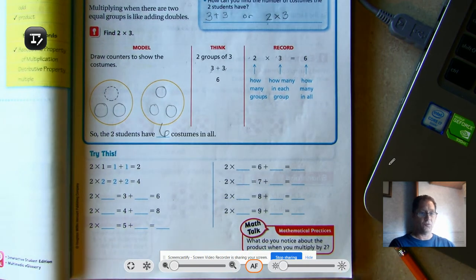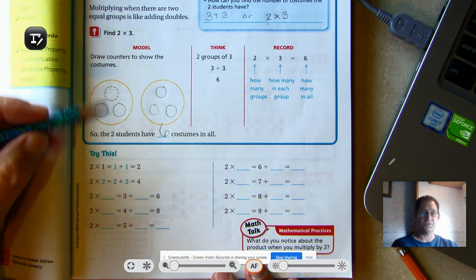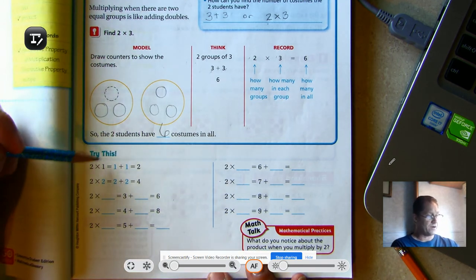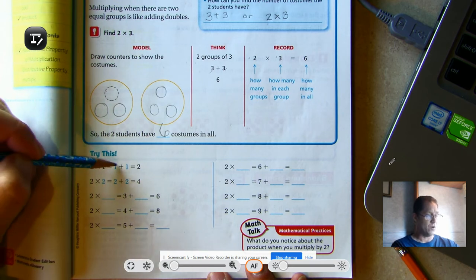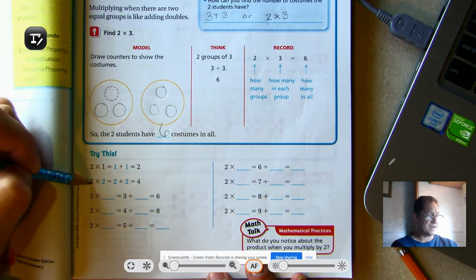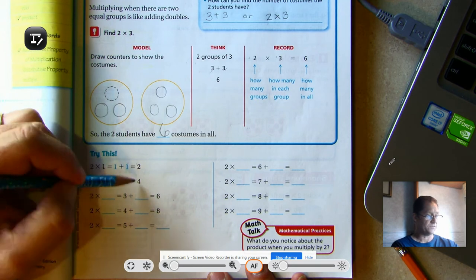All right, so now we're going to go through all the different multiplication facts from 2 times 1 to 2 times 9. And so this is the way they want us to think of this. 2 times 1 is the same as saying 1 plus 1. 2 groups of 1 is 2. 2 times 2 is the same as saying 2 plus 2, which is 4.